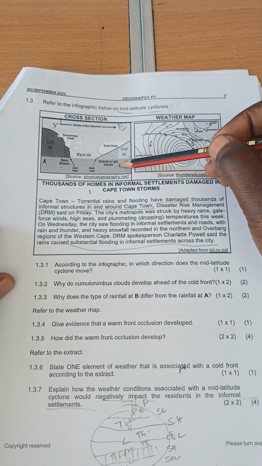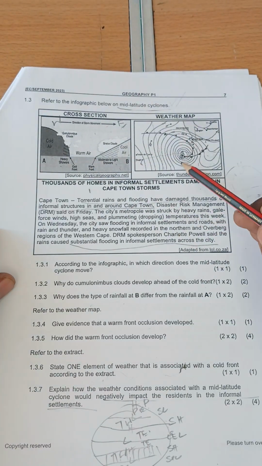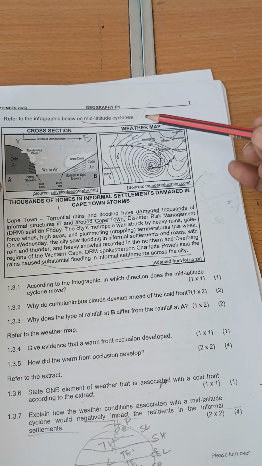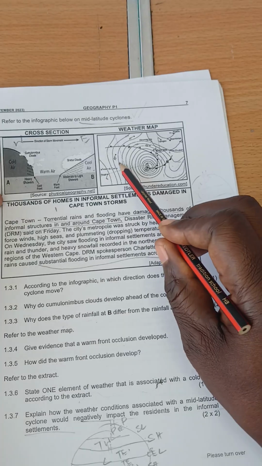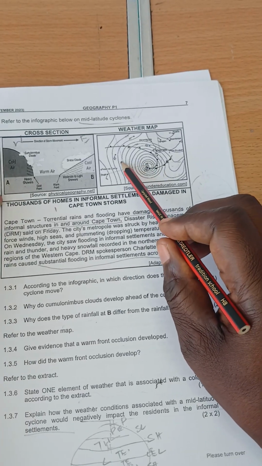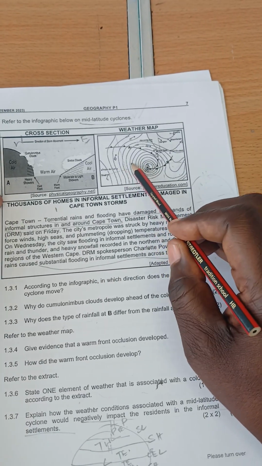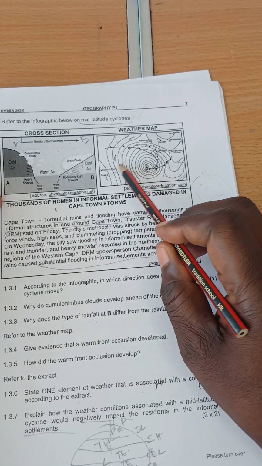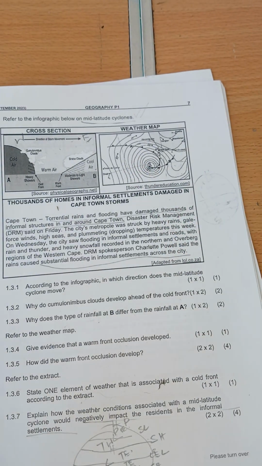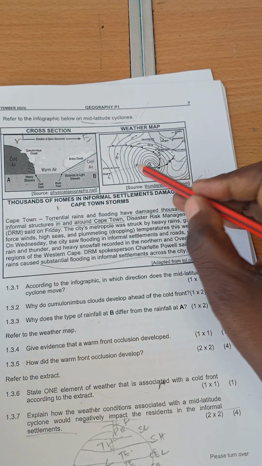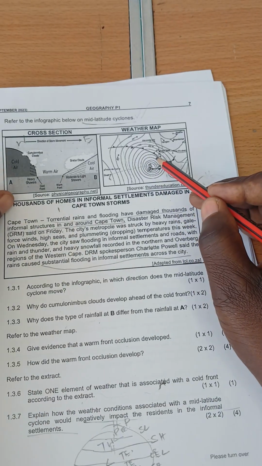Okay, so what we have, let's go to the next one, synoptic weather map. From what you are seeing, you can see here the isobars, which show the area with equal pressure. The isobars are very close to each other, which shows a steeper pressure gradient, which means there is strong wind behind the cold front.